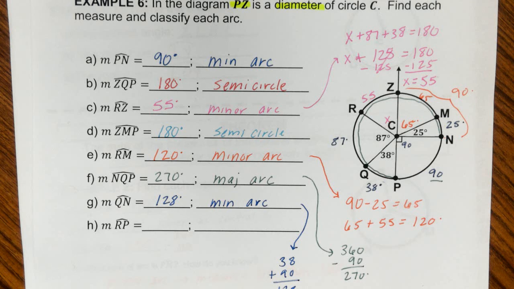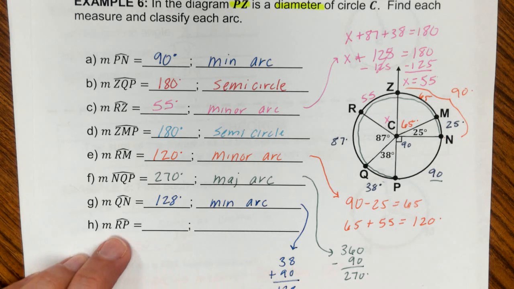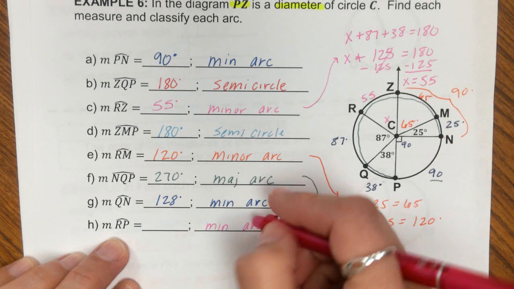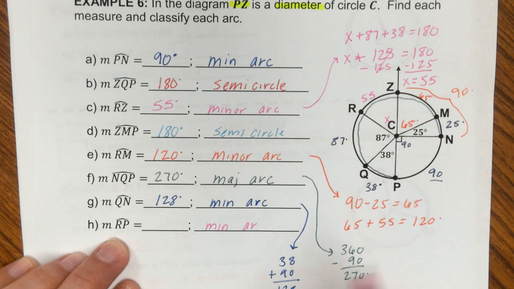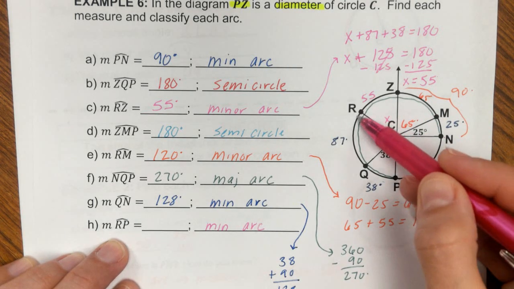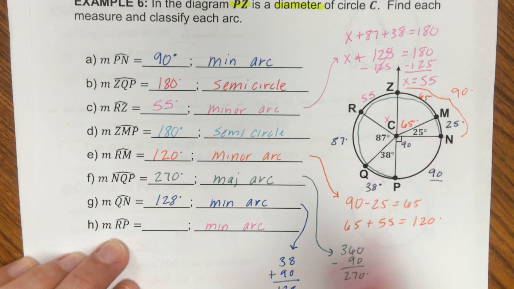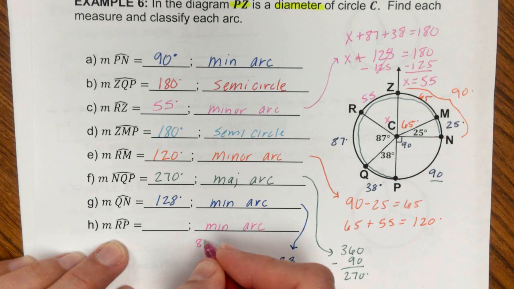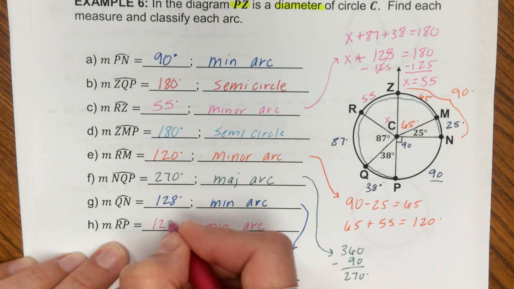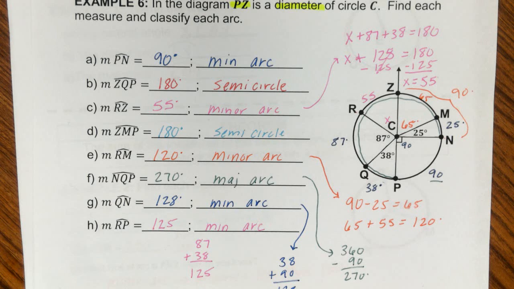Last one, we're looking for RP, measurement of arc RP. We see two letters, we know it's going to be a minor arc. And we know that we're going to have to take the shortest route from R to P. So here's R, here's P. Take the shortest route. Add 87 plus 38, and we wind up with our 125 degrees. Okay? So hopefully you did that all on your own.